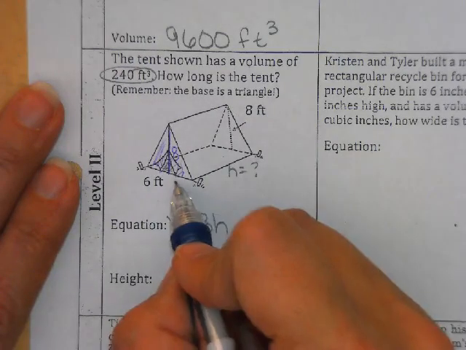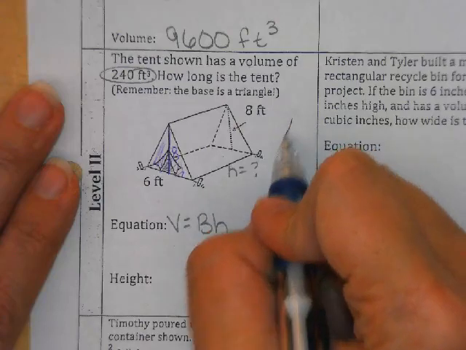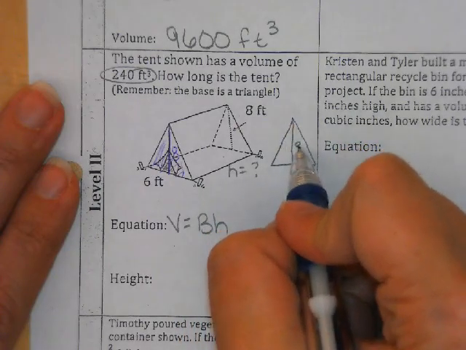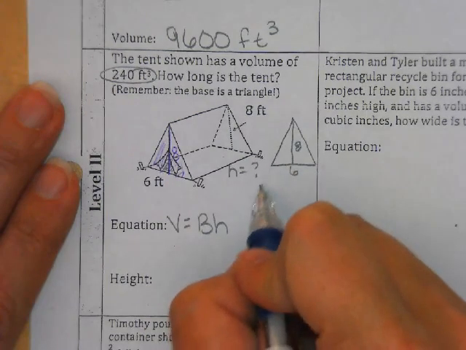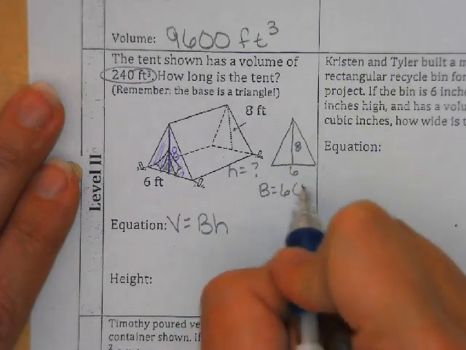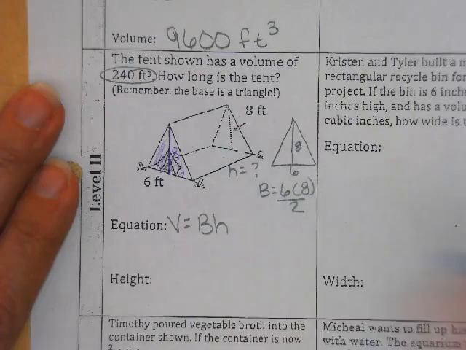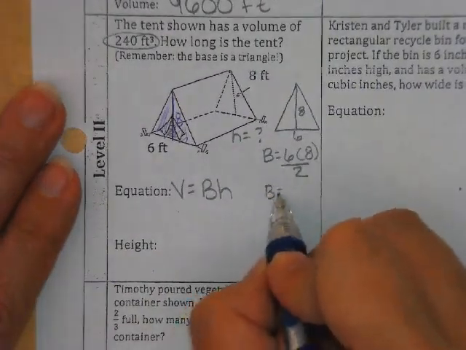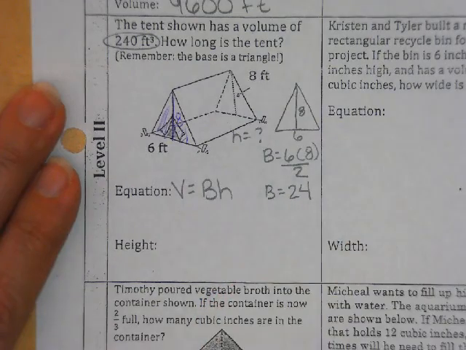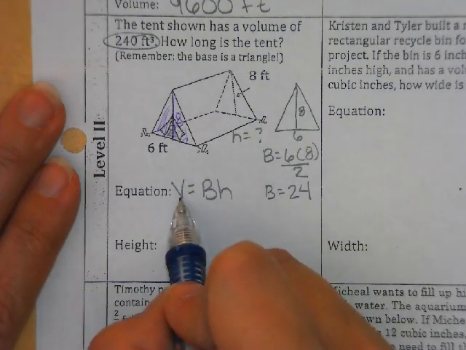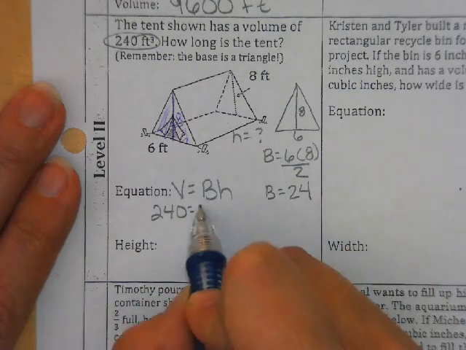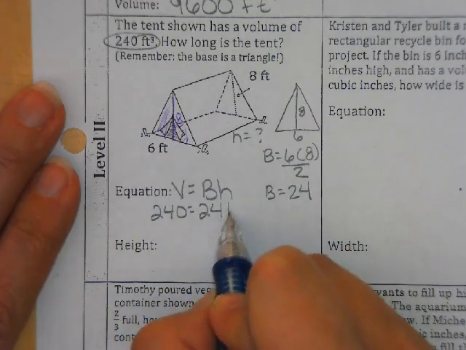But can we find big B here? Here's my base shape. I'm going to draw it separately. What do we have to remember to do? Divide by 2. So big B is 6 times 8 divided by 2. What do we get? 24. So I'm going to plug in what I know. My volume is 240. Big B is 24 times my height.